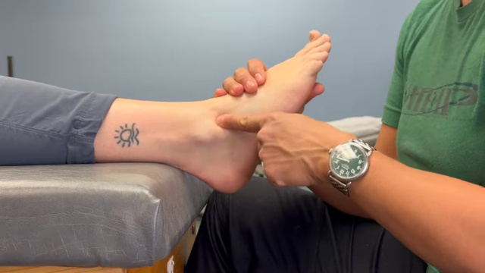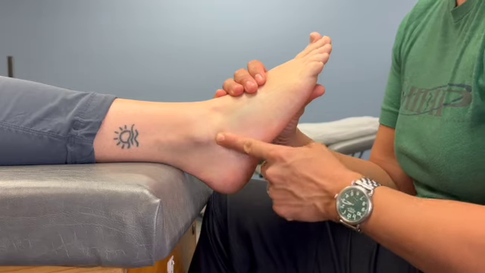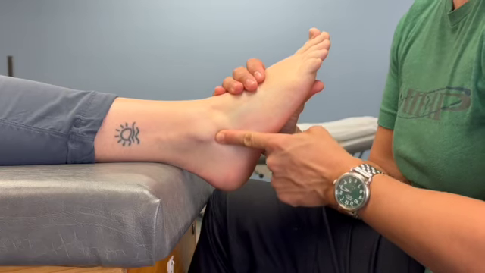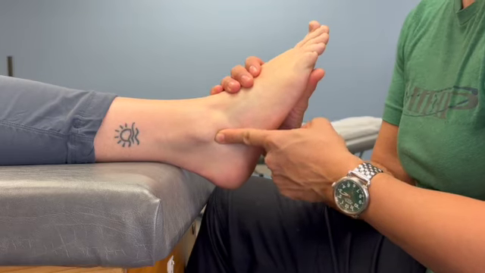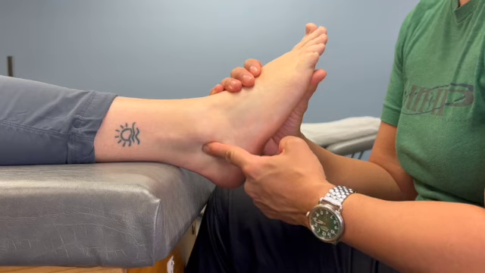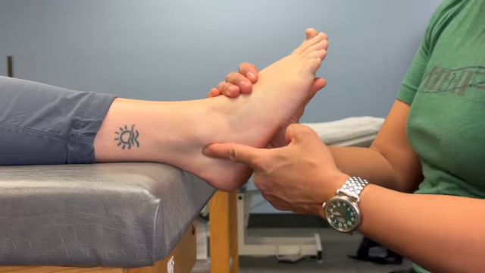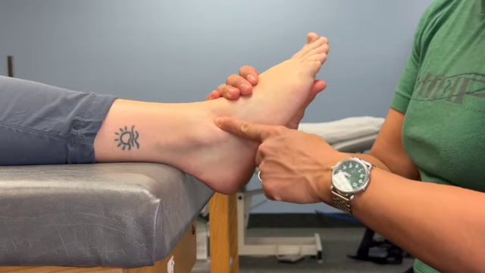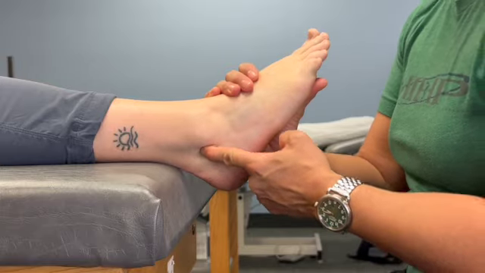So the anterior talofibular ligament checks plantar flexion and inversion. The calcaneofibular ligament checks inversion in neutral, and then the posterior talofibular ligament checks inversion in dorsiflexion. So let's see how we can stress those ligaments. Palpating them is easy as you make your way around the roundness of the distal fibula.